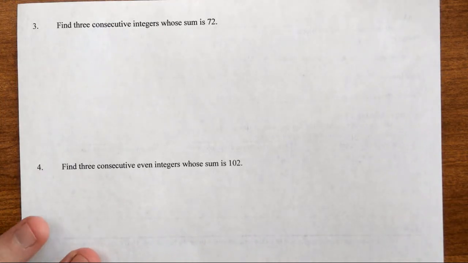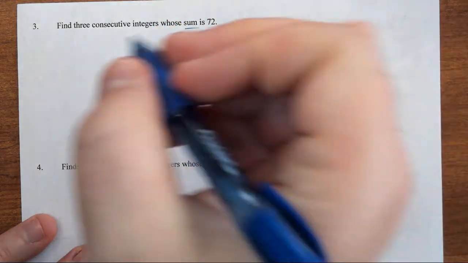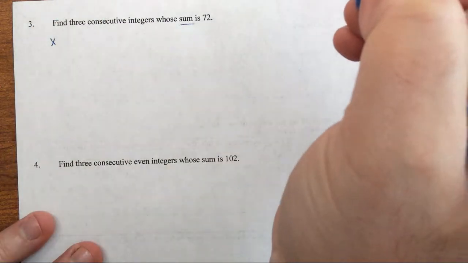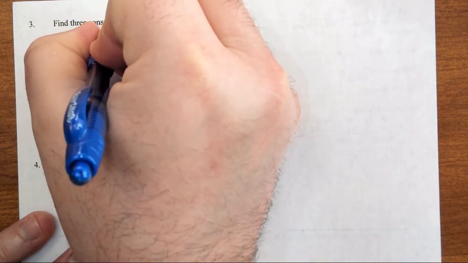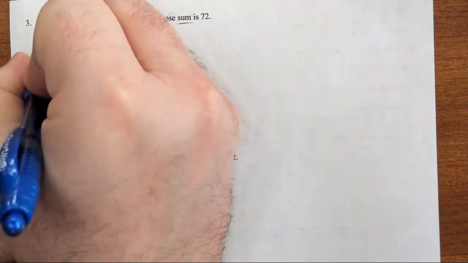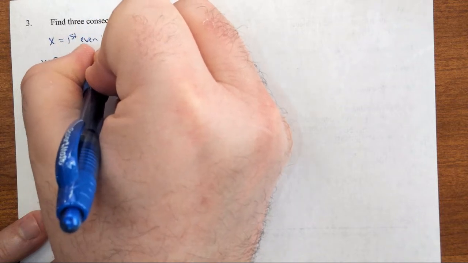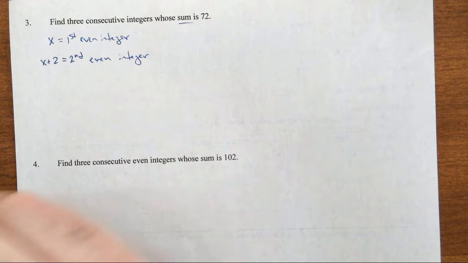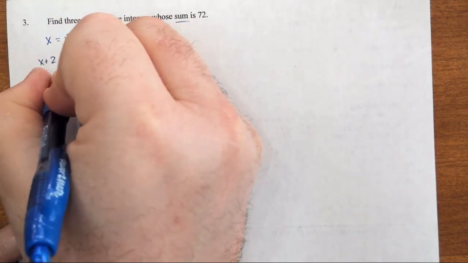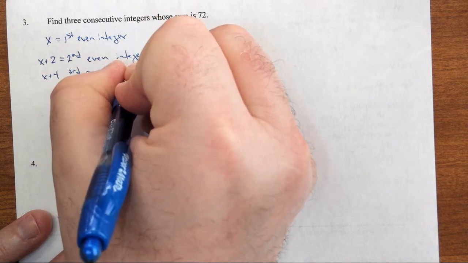Okay, find 3 consecutive integers whose sum is 72. So same concept here. Consecutive even, so it's going to be x is the first even integer, x plus 2 is the second even integer, and then we got x plus 4 is the third even integer.